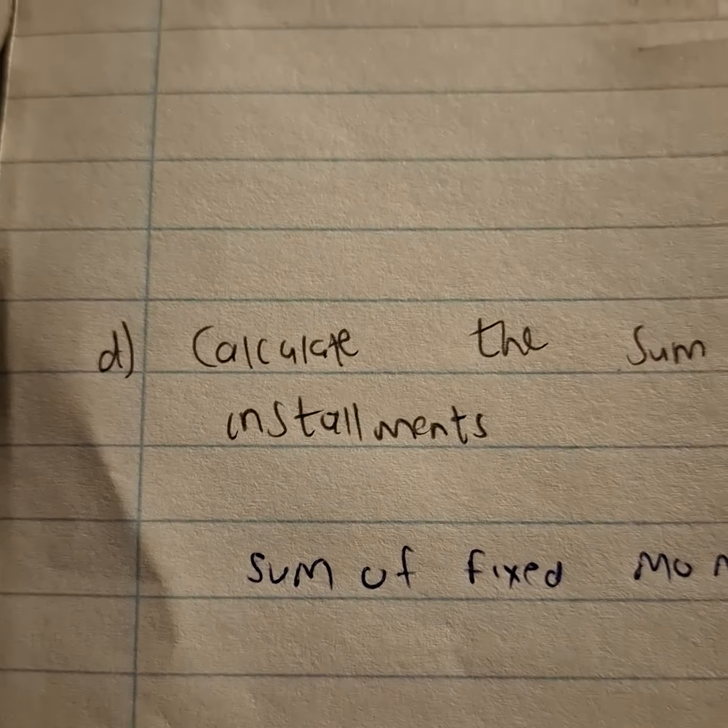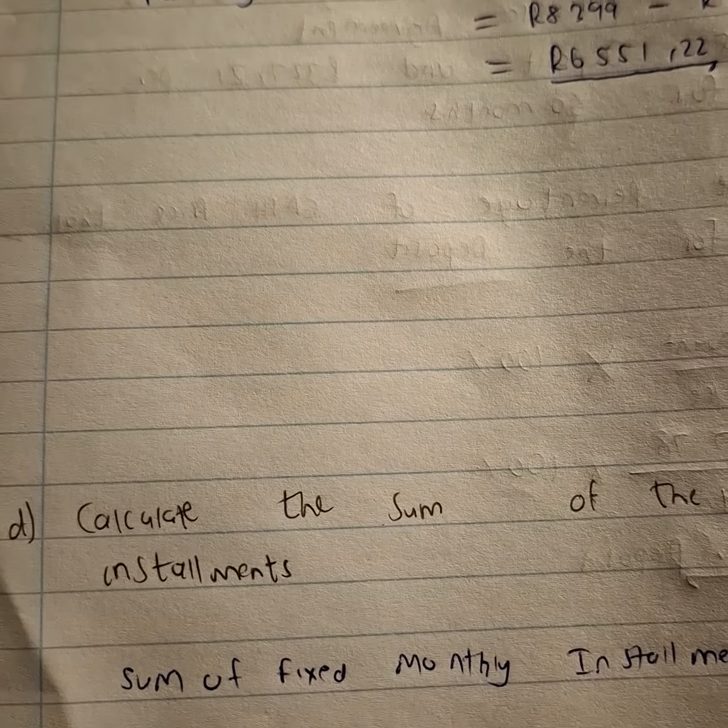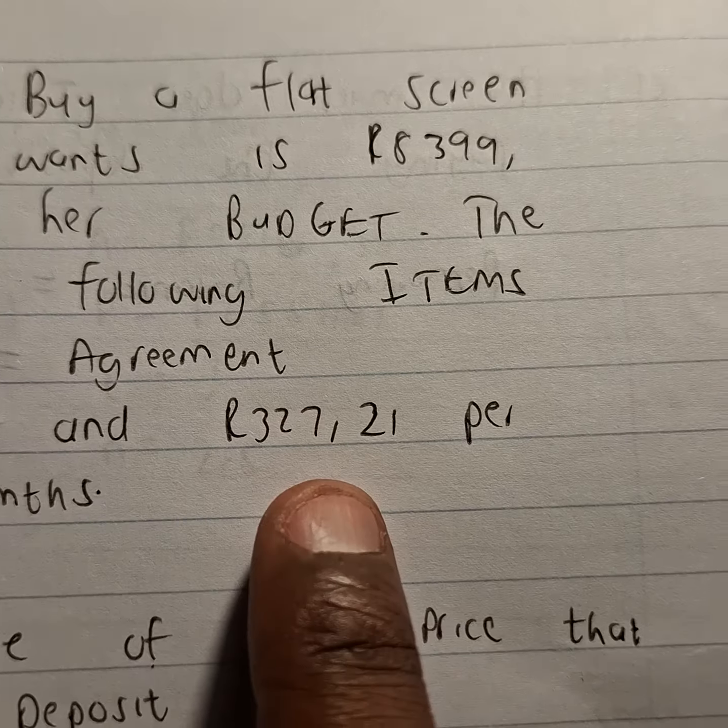It says calculate the sum of the fixed monthly installments. Remember, in this scenario, we are told that 327 rand 21 cents per month will have to be paid for 30 months for this hire purchase agreement. So all we simply do in order to get the sum of the fixed monthly installments is take the monthly installment amount, which is 327 rand 21 cents, and multiply it by the total number of months that we need to be paying this amount. And look at what we get.